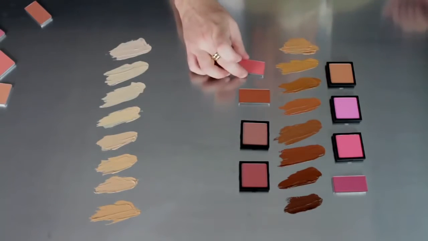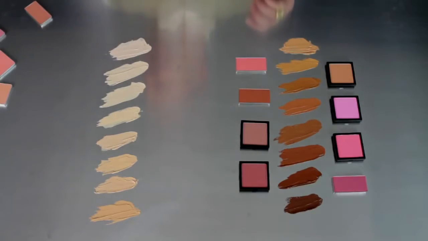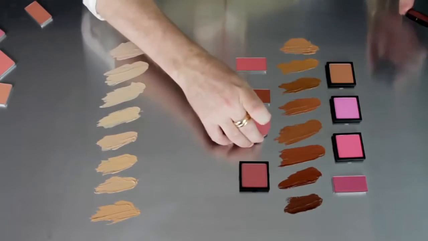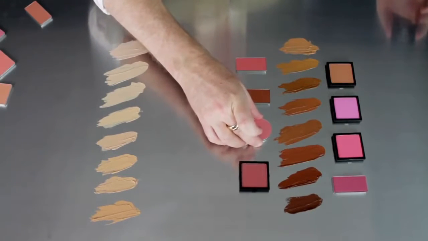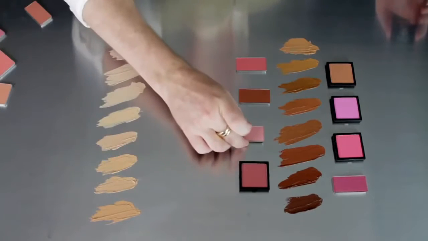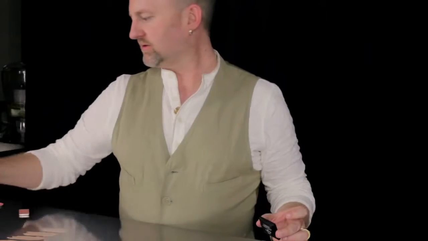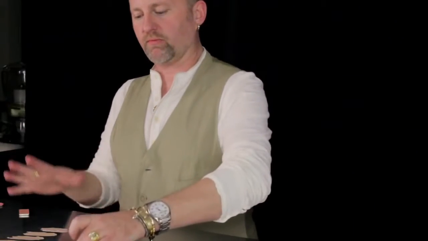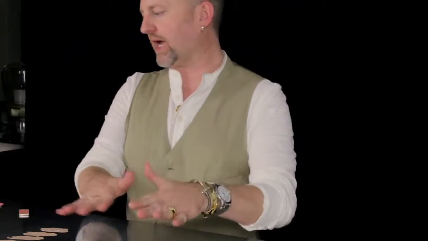So hopefully by comparing those side by side, you can see it isn't going to work. It's just going to end up looking ashy. So they have the opposite problem from ivory beige. If we go too pale, it's going to look ashy. If we go too dark, it's going to look too muddy. Hopefully that made it a little easier for you.